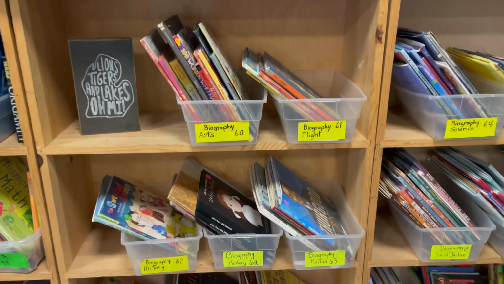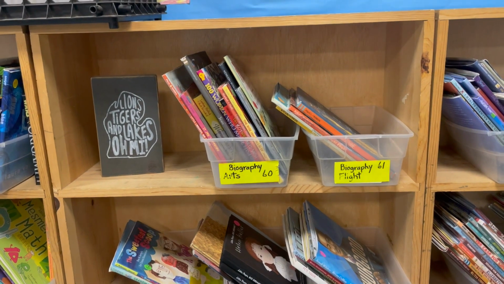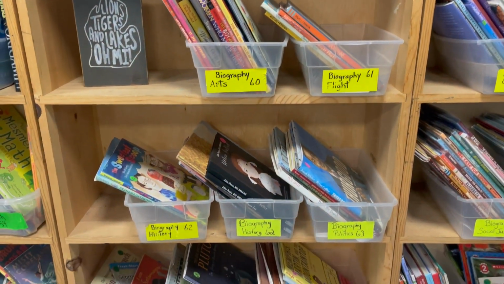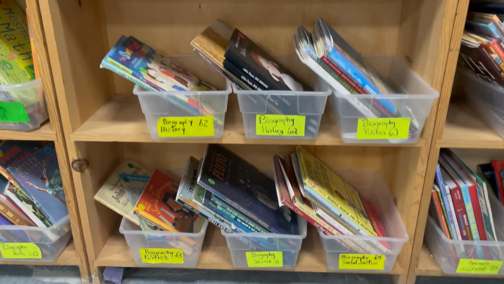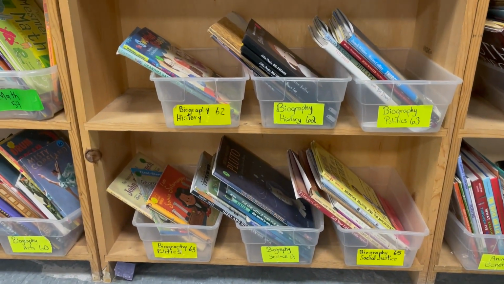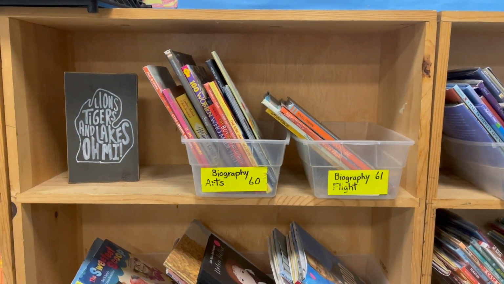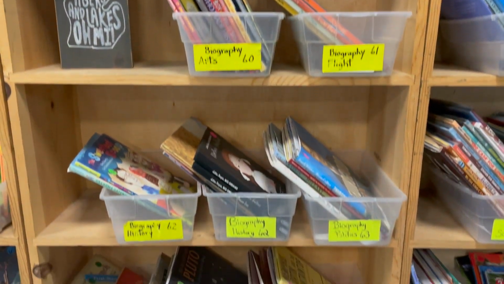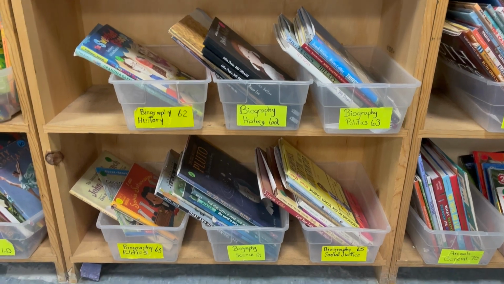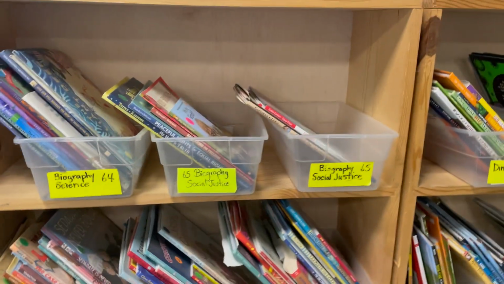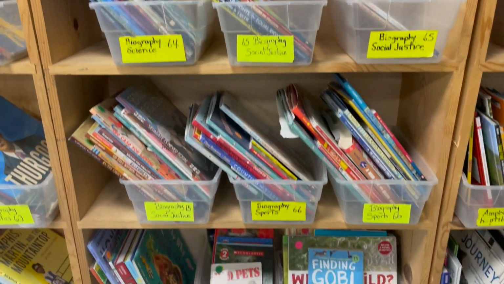Here's a bunch of biographies. Biographies used to just be all in like 3 biography baskets, but as I got more and more biographies, I noticed it was tricky for kids to find what they were looking for. So now they're broken up into sections: categories, topics, arts, flight, politics, history. We have social justice, sports, and some other areas, science.